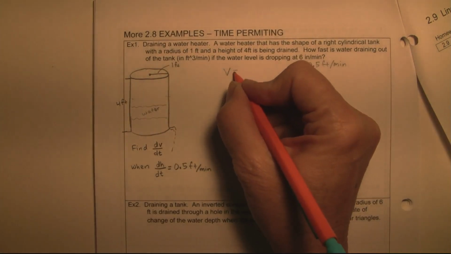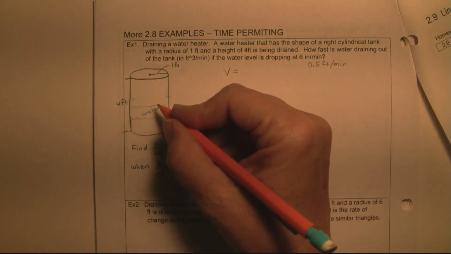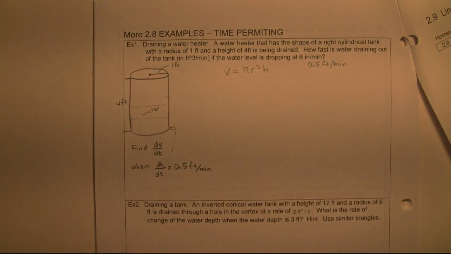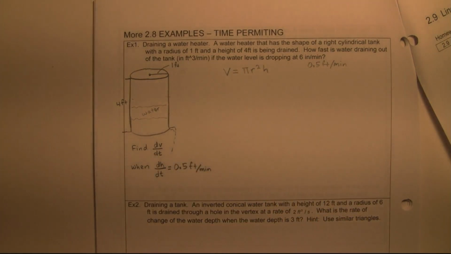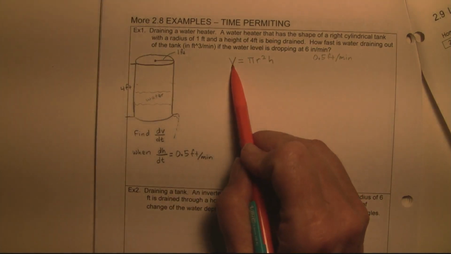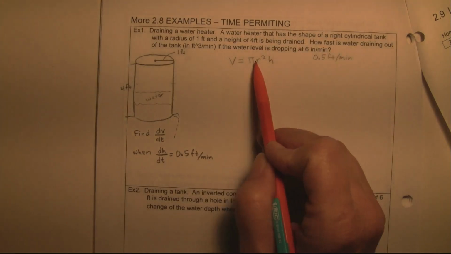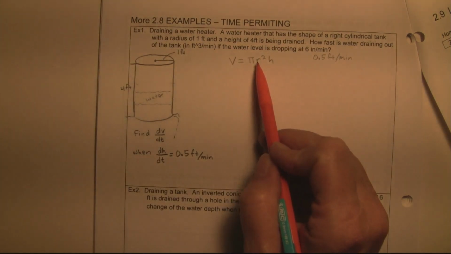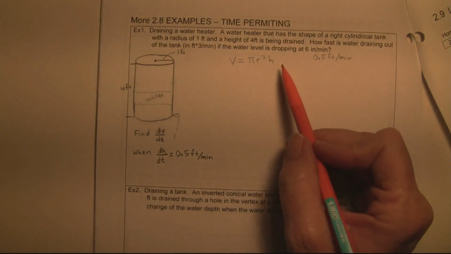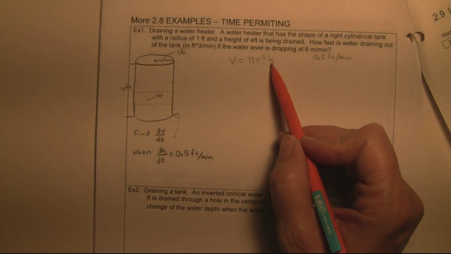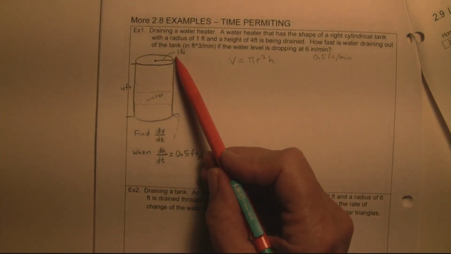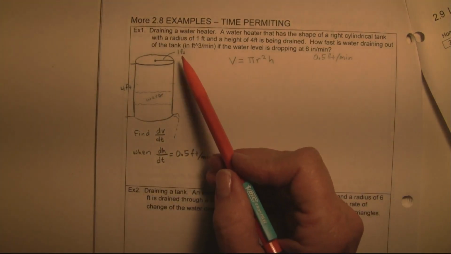So my volume equals, because this is a cylinder, pi r squared h. The volume of the water is changing. Pi is a constant. The radius is a constant from the beginning of the problem to the end of the problem. The height of the water is changing. So it is okay for me to put in 1 foot for the radius.